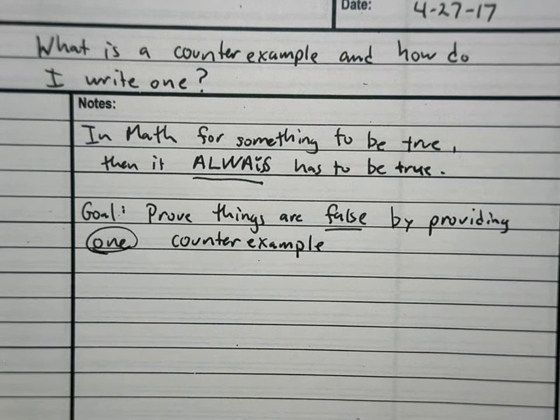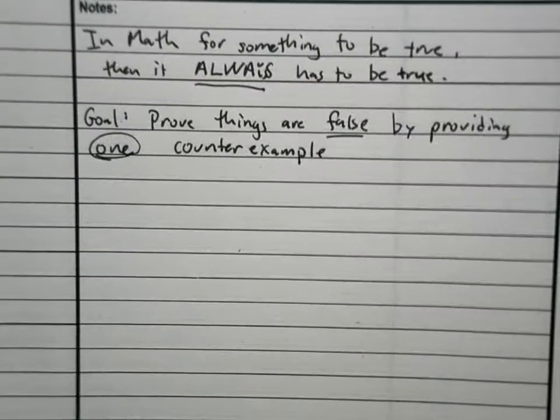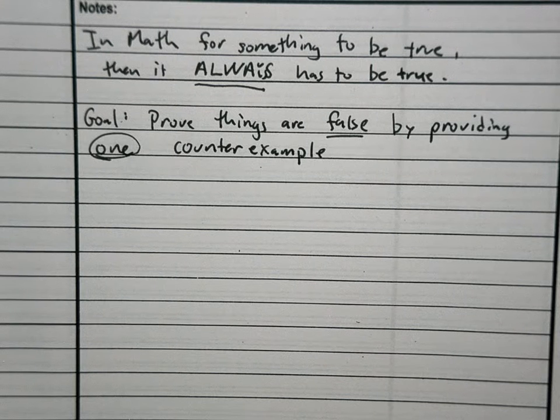How many? 1. Our goal is to prove things are false by providing one counterexample.